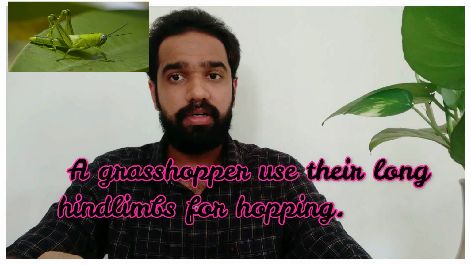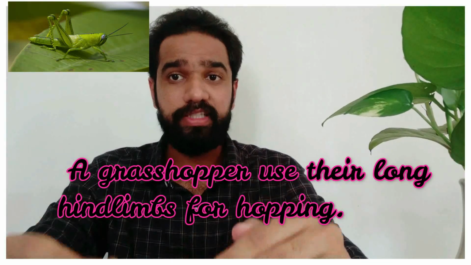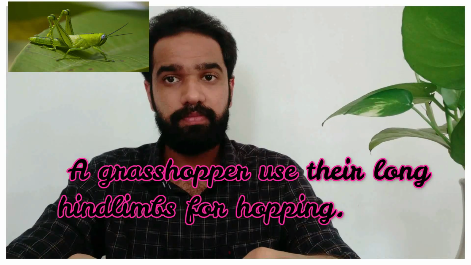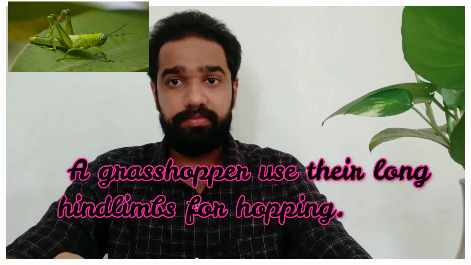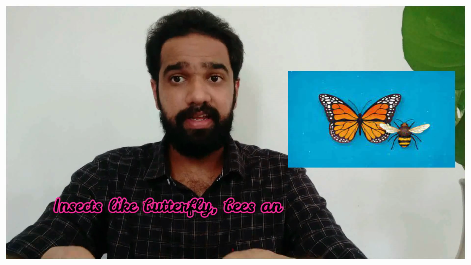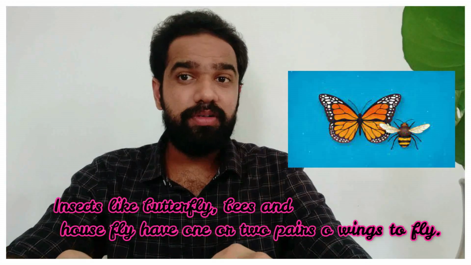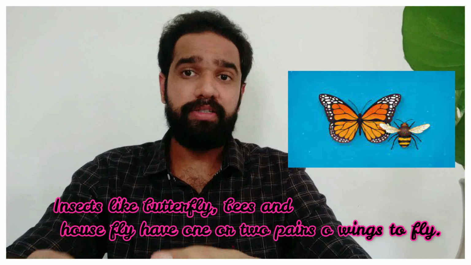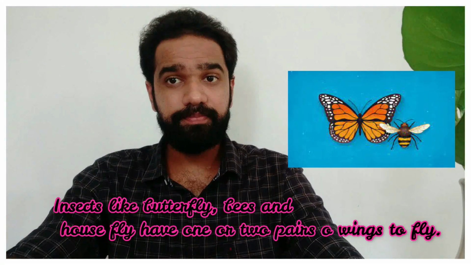Then, next, what about a grasshopper? A grasshopper uses its hind limbs, which means the legs found on the back side of its body. So they use their hind limbs for hopping. Next, there is another set of insects like housefly, butterfly and bee. How do they move? They use their two pairs or one pair of wings to fly or to move. Clear?